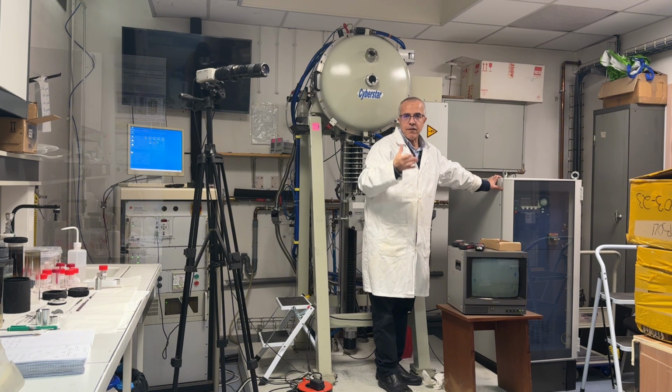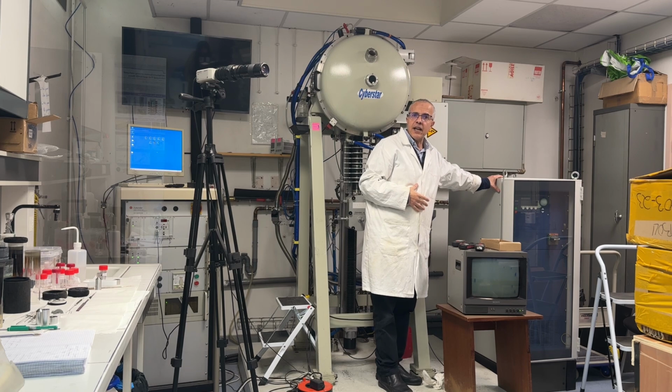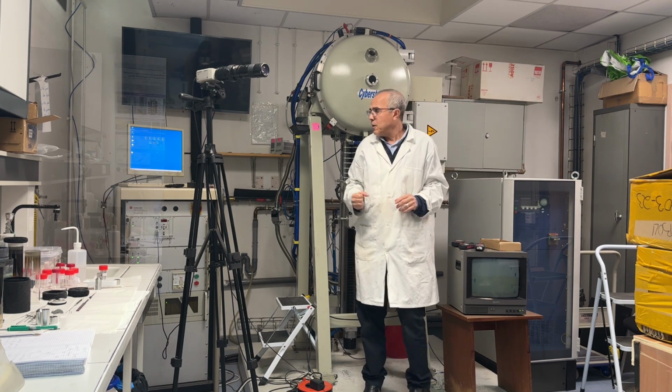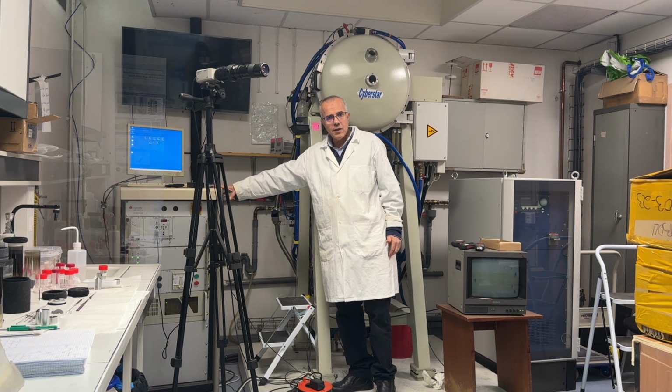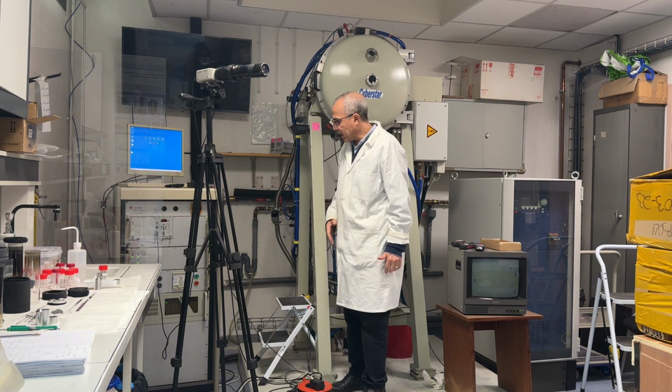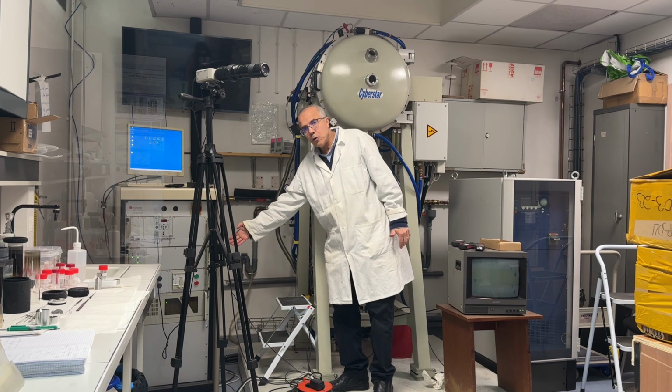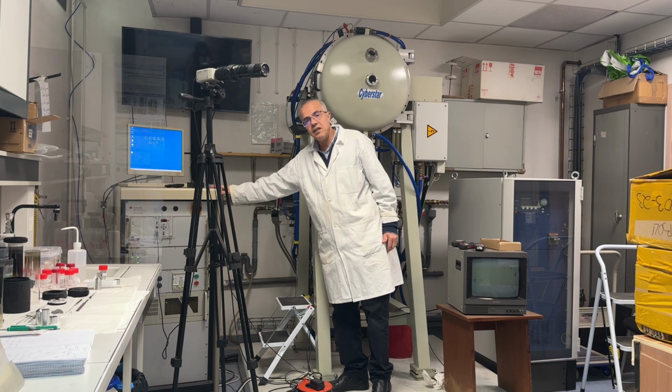We use RF heating and we use this generator to couple and to heat the crucible. And we have a software and we have a box to control all the automatic growth. We also have a pumping system. It is in this box.